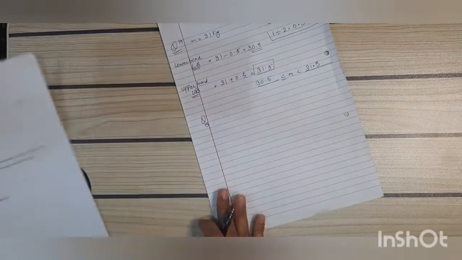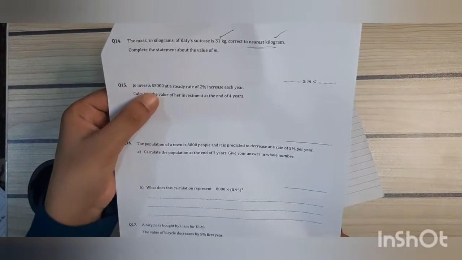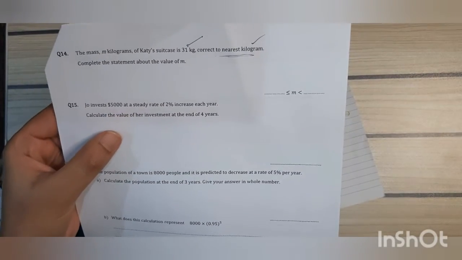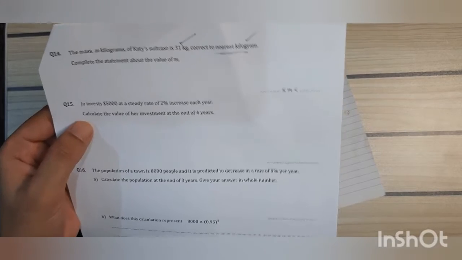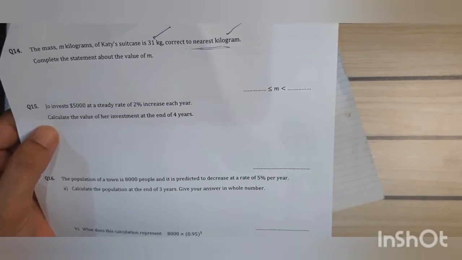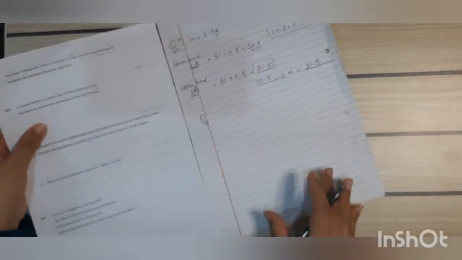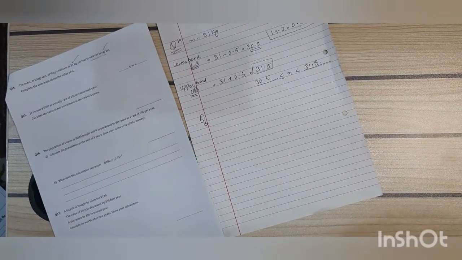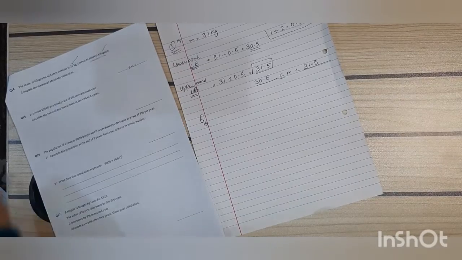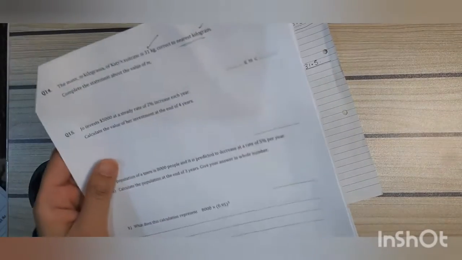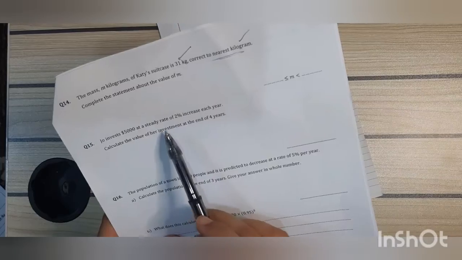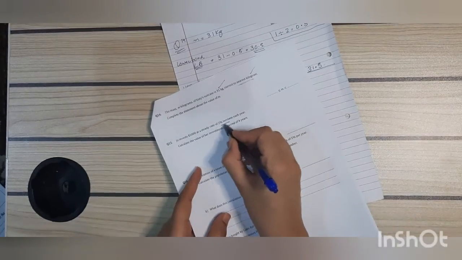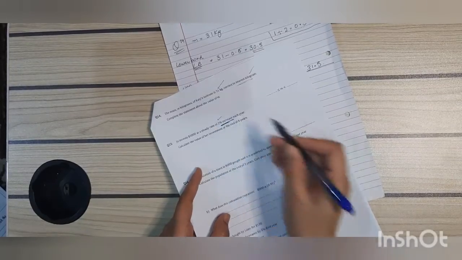Question number 15 says Joe invests $5,000 at a steady rate of 2% increase each year. Calculate the value of her investment at the end of 4 years. So it's a percentage question, and here they have given the investment money which is $5,000, and the steady rate increase. Here it is increasing, and the increase is 2%.